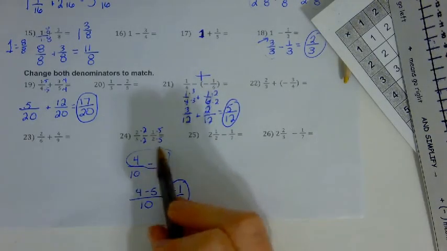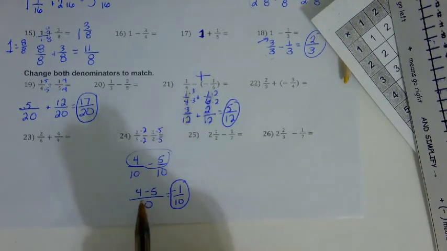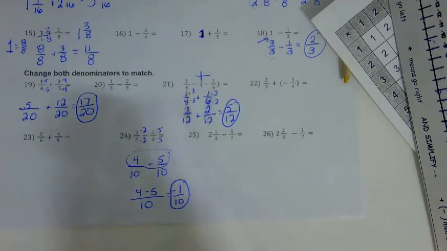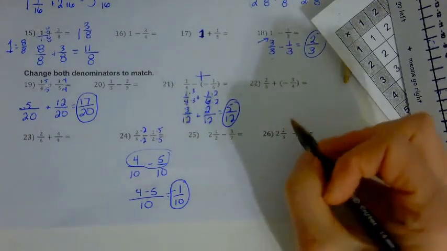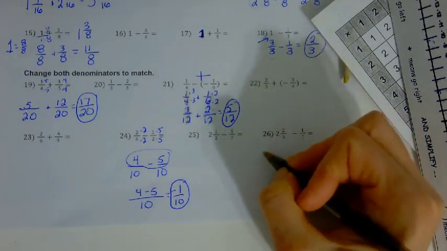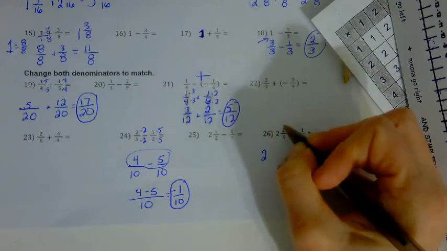Okay, so I'll do 26. We have a whole number minus a fraction, and that's fine. We'll just leave this as a whole number, but we need to make these fractions match, the denominators match. So 3 and 7.